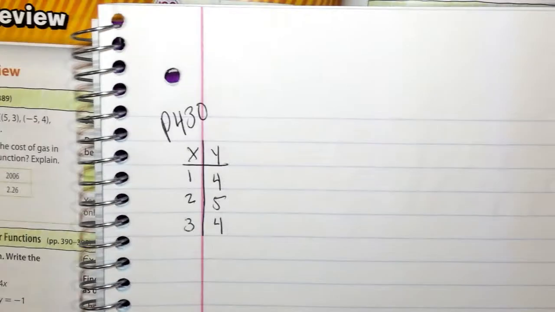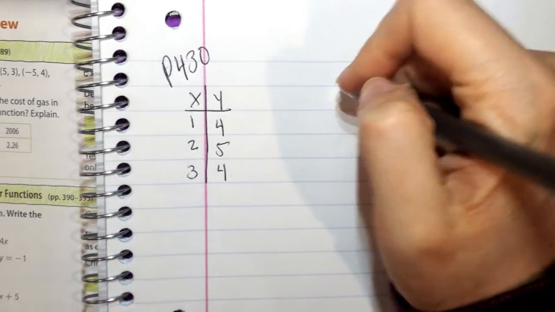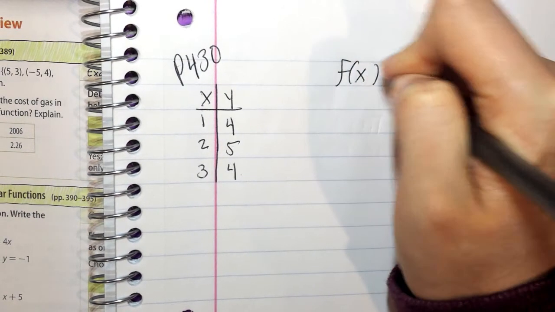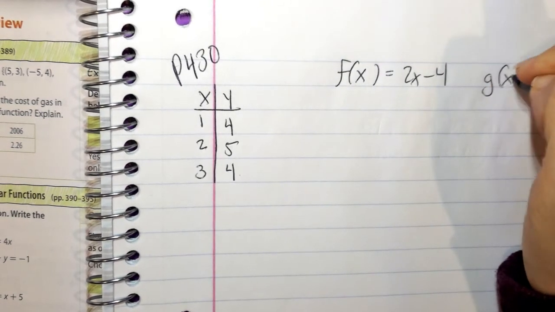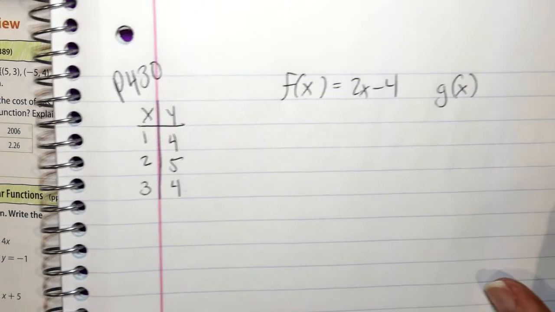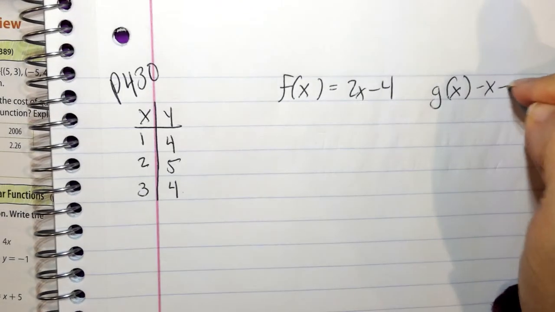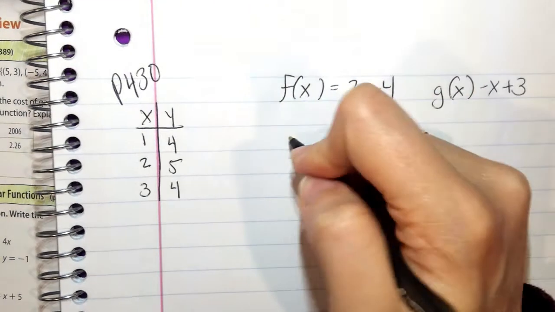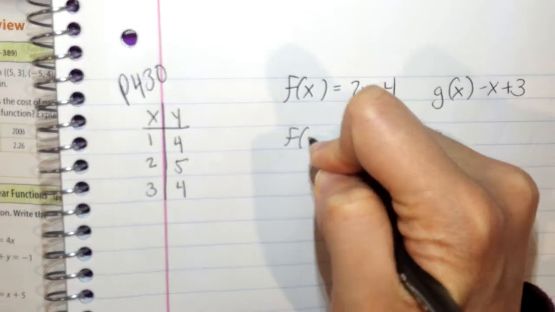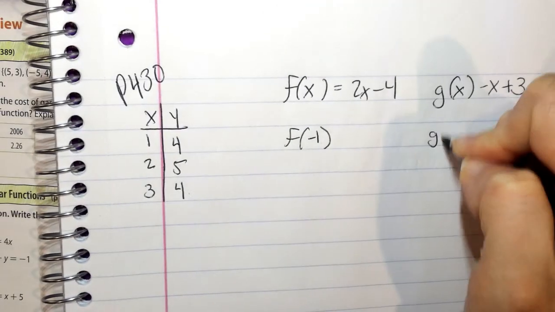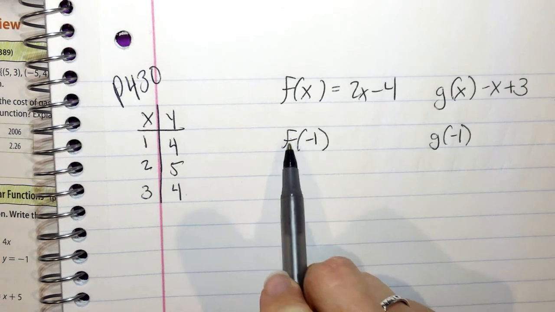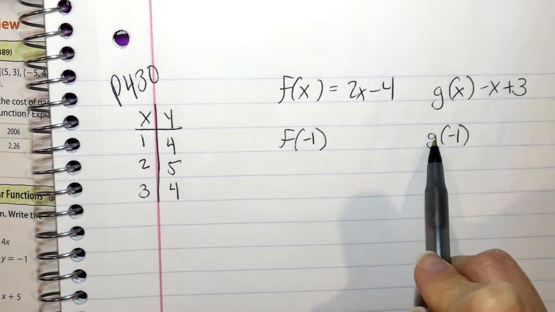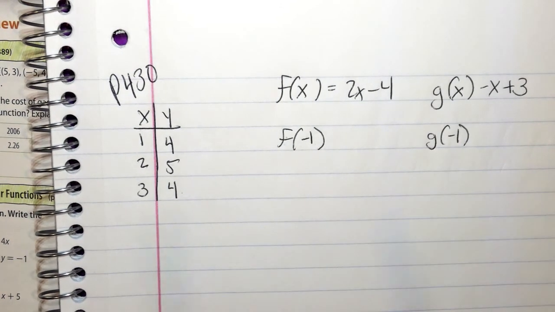Something they don't have in there is function notation. So let's say you have f of x is equal to 2x minus 4, and maybe g of x is equal to, let's say, negative x plus 3. So if I ask you to solve for f of negative 1 and g of negative 1, make sure you plug it in. If it's f, you're plugging it into the f function. If it's g, you're plugging it into the g function. Go ahead and pause the video and solve for those.